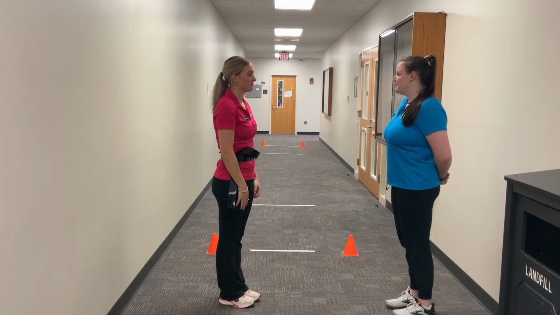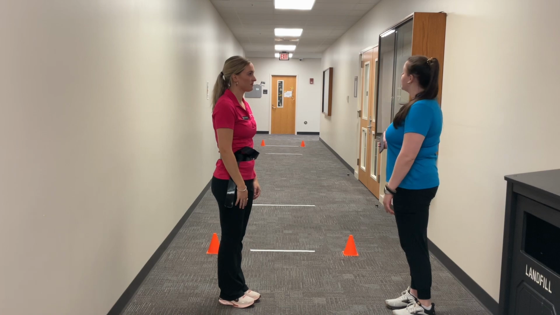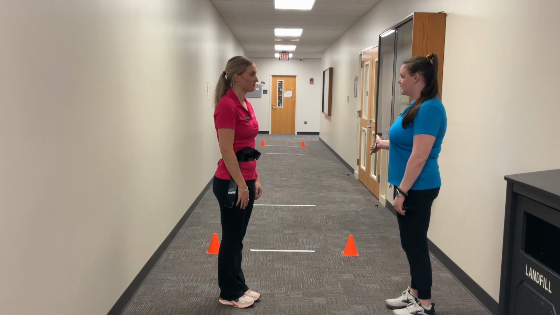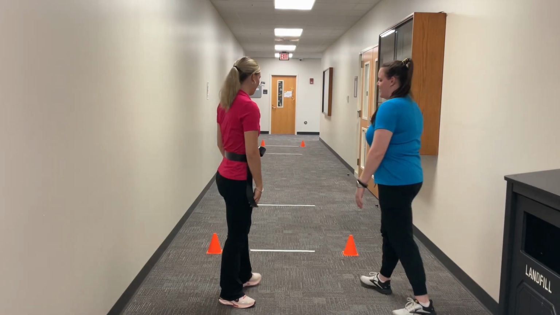So today we're going to perform the 10-meter walk test. We're going to start at the first set of cones, and we're going to walk until we reach the second set of cones at a safe, comfortable pace. When I say begin, we'll start walking. We're going to do 2 trials at a safe, comfortable speed and 2 trials at a fast, safe speed. Okay, ready? Yep. All right.